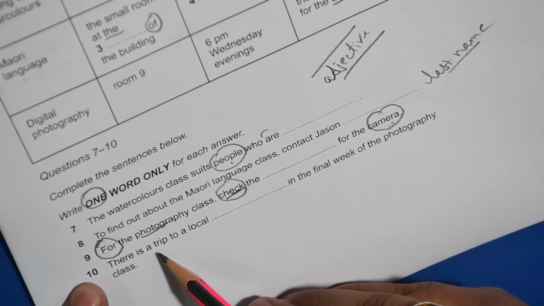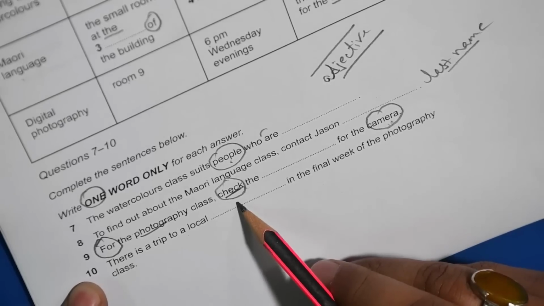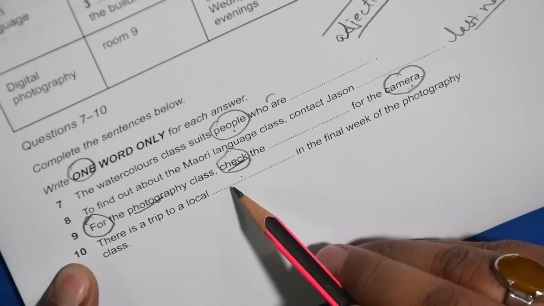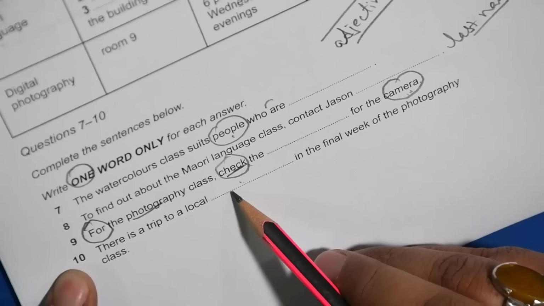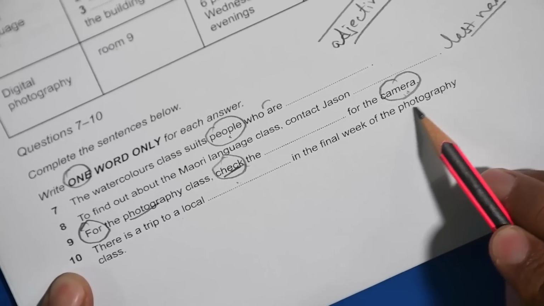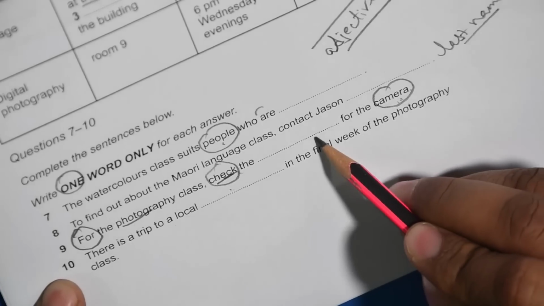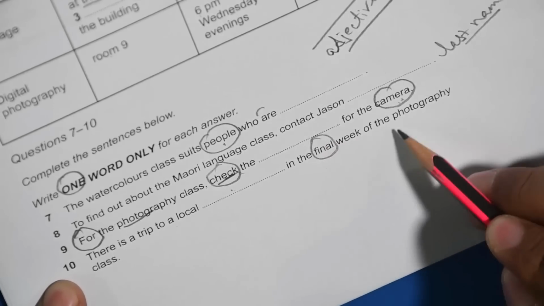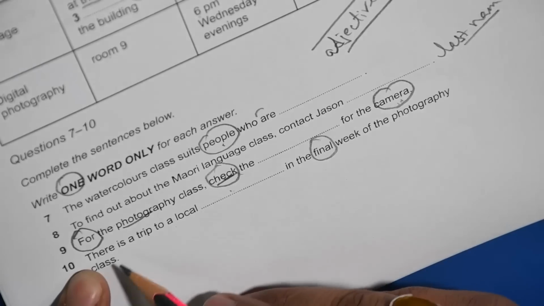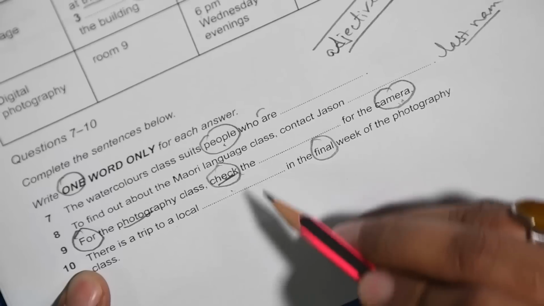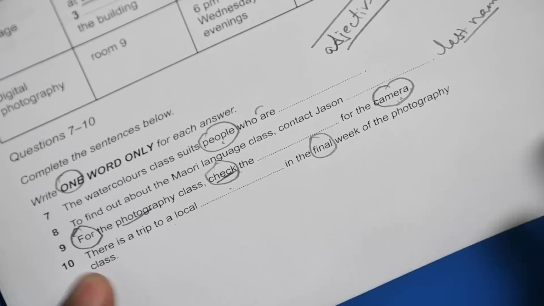There is a trip to a local dash. Now it can be a local hospital, local, it is going to be a sort of a location. The answer is going to be a location in the final week of the photography class. So there will be a trip in the final week. For final week they might use the word last week. Last week of the photography class, there's going to be a trip to a local whatever, right? So they will tell you exactly, and it's one word only.